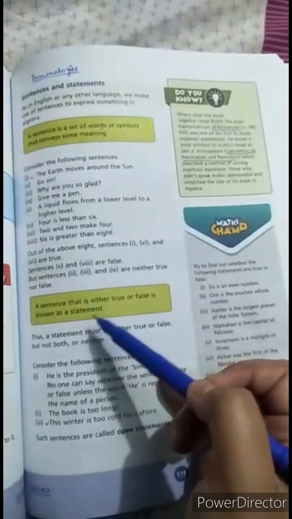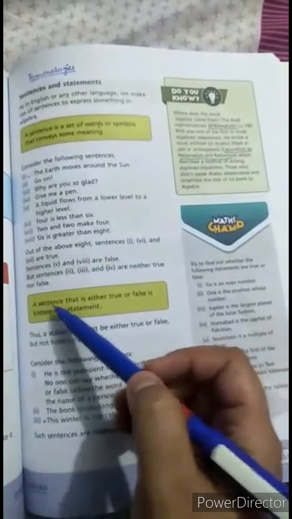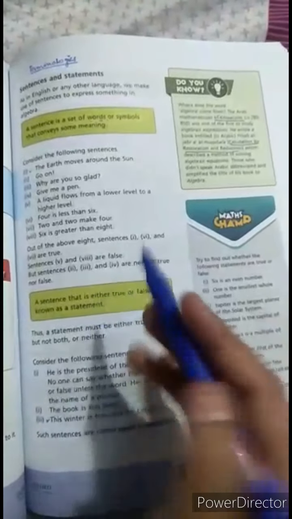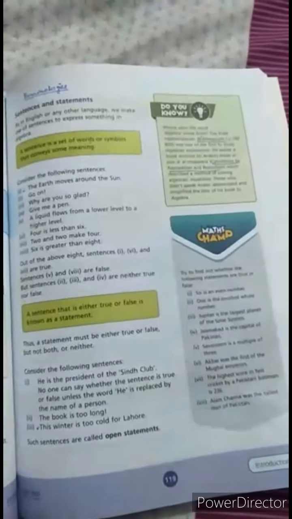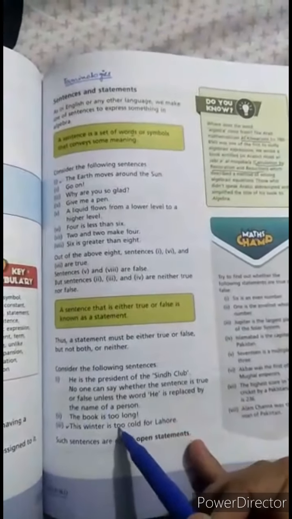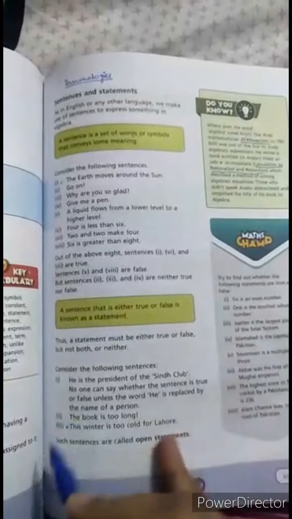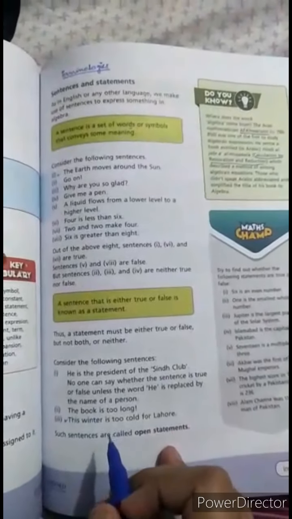Now, the other definition, or the second definition, is statement. A sentence that is either true or false is known as a statement. If a sentence is given and that may be true or false, that is called a statement. For example, this winter is too cold for Lahore. So this is a statement.